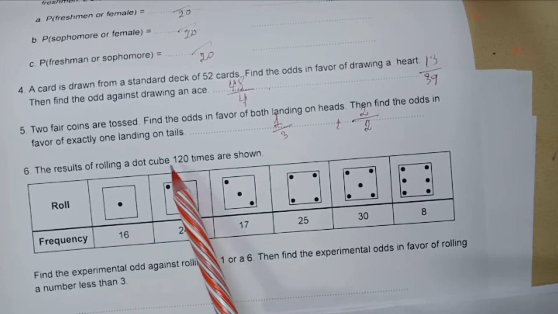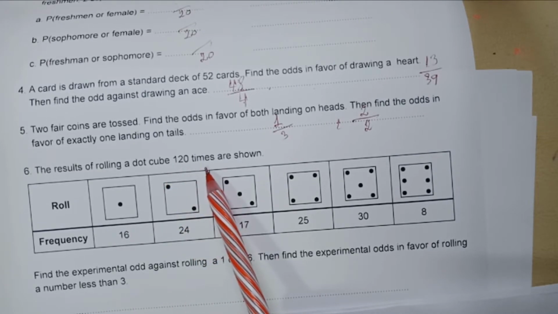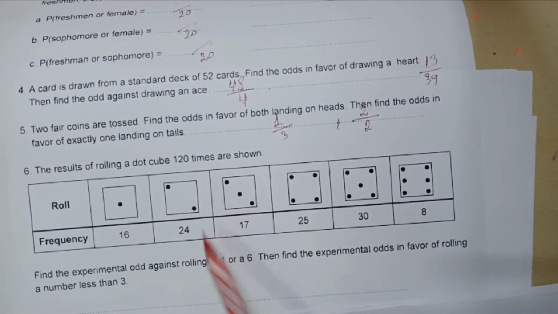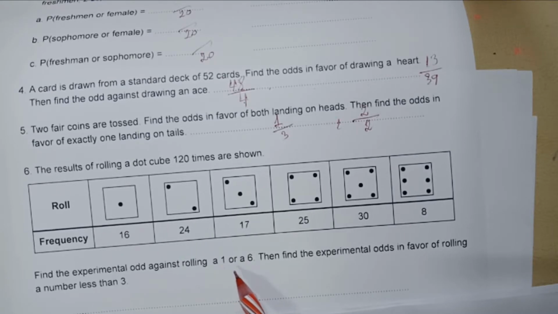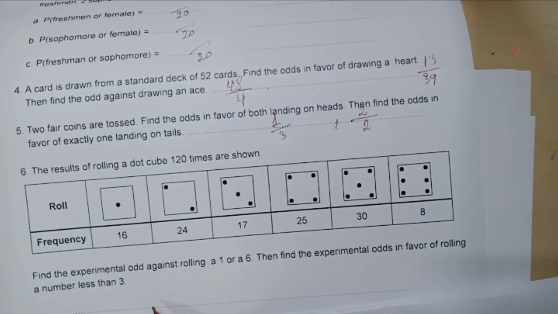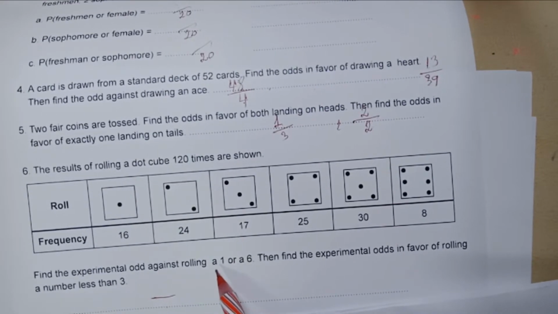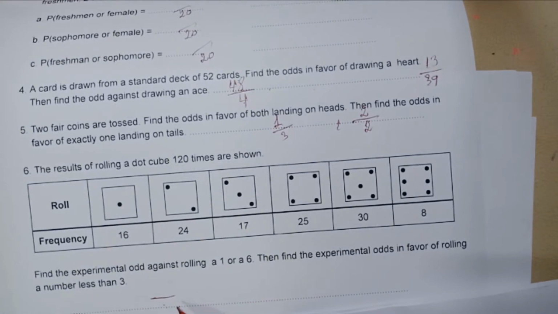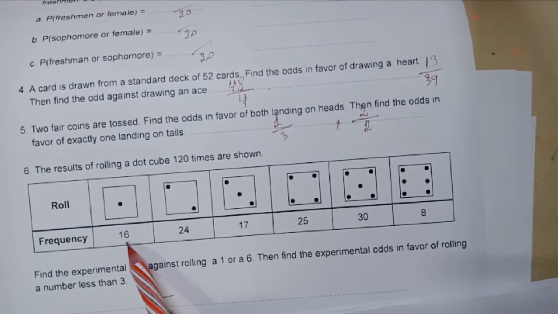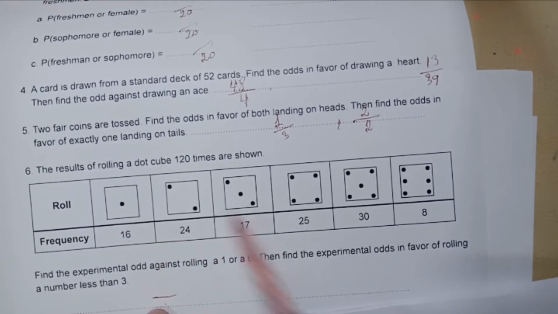This is altogether 120 times, and odds against of 1 or 6. So let me try odds against: what you do not want over what you want. Odds against 1 and 6, so it should be down here, 1 and 6. So you have 1, 16, and then you have 6, 8.